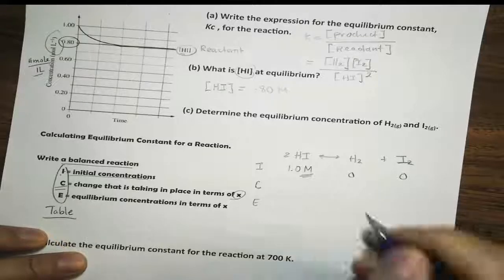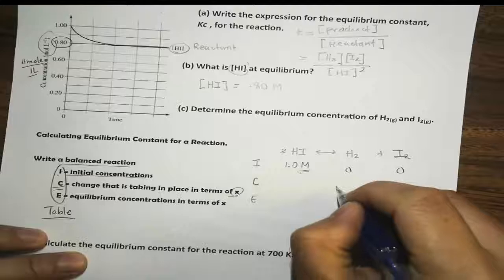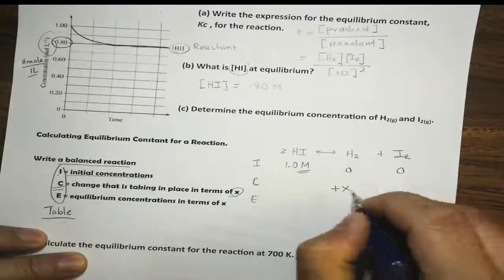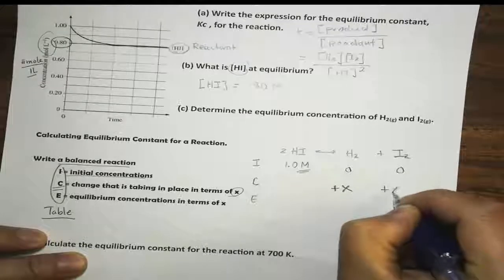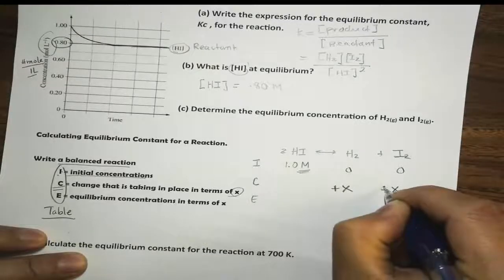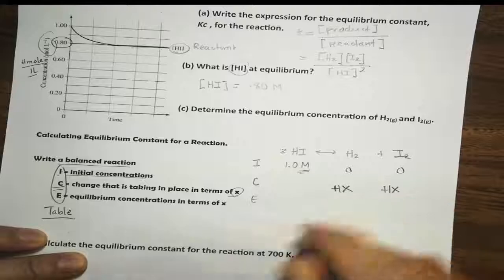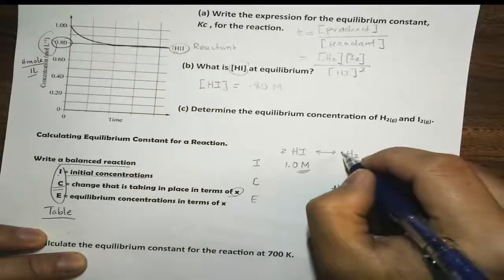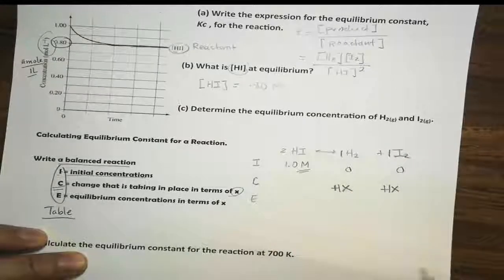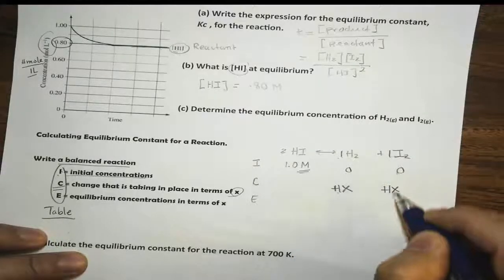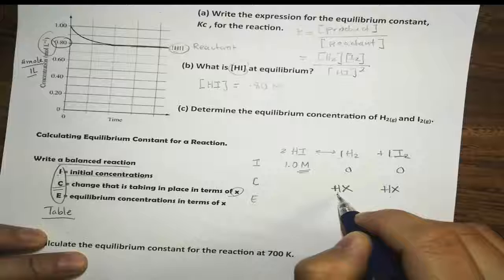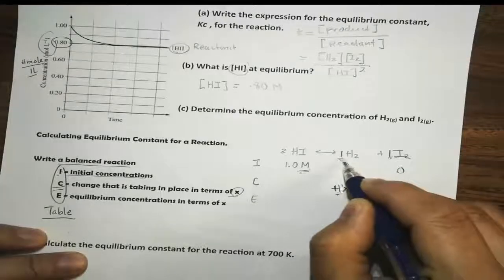Okay? So we know that over time we're going to add some product. That's why we call it plus X. The same thing over here. But why am I adding only 1X instead of 2X or 3X? That's because the coefficient here is 1. If this were 2, it would be plus 2x. If this were 3, it would be 3x. So this is based on the coefficient, okay? So very important.